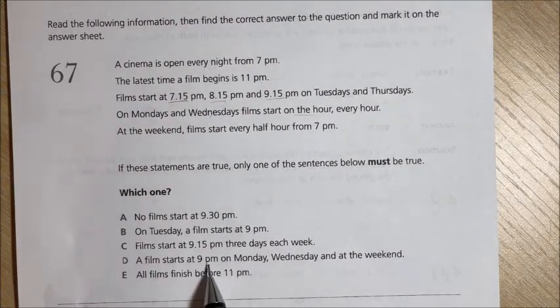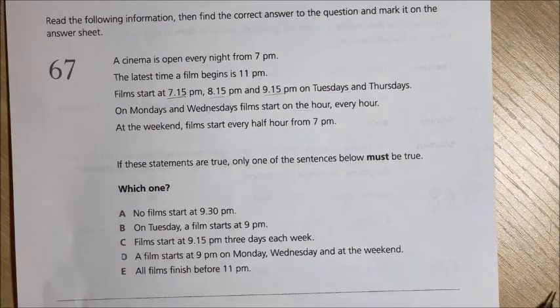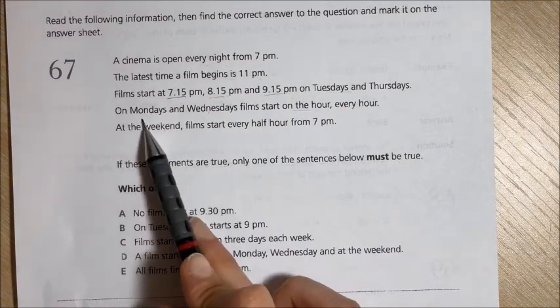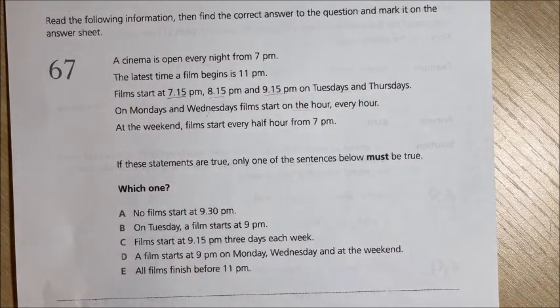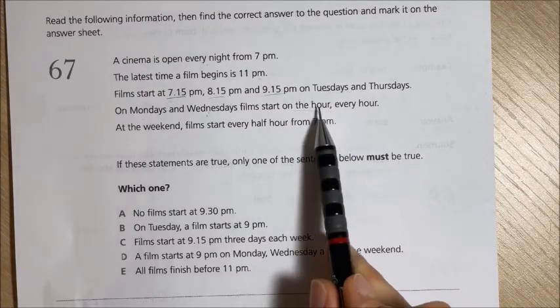A film starts at 9 p.m. on Monday, Wednesday, and at the weekend. This one must be true. Because on Mondays and Wednesdays and at the weekend, there is a film on the hour.